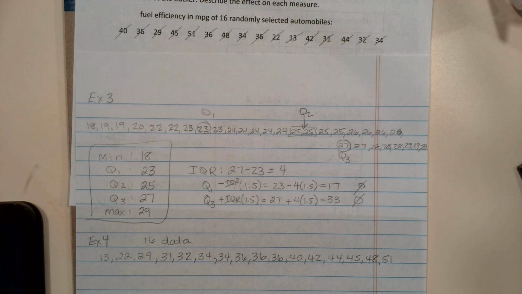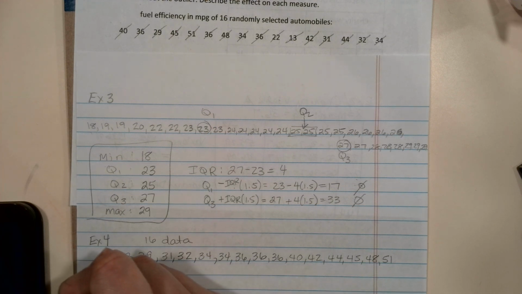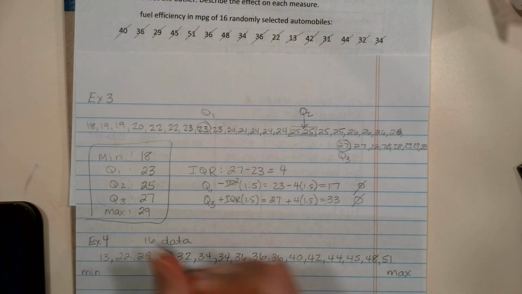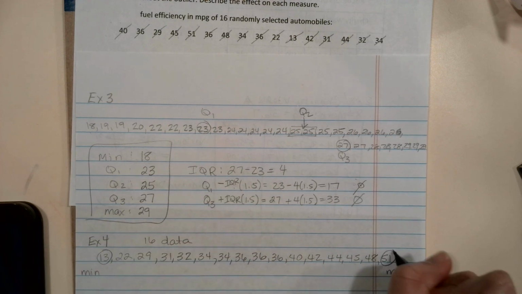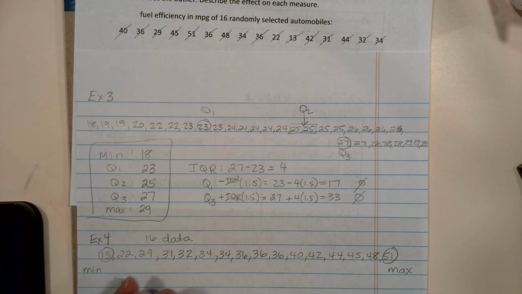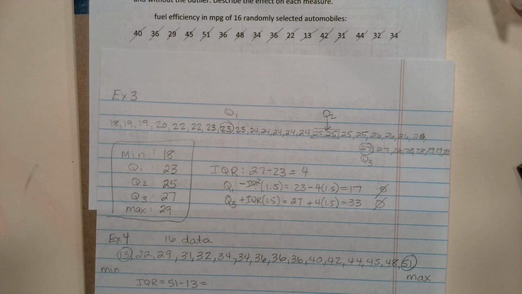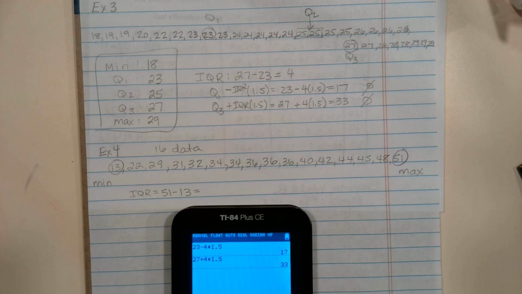We need to come up with min, max, right? Our minimum is 13, our maximum is 51. So my interquartile range will be 51 minus 13. Okay, so I'm going to slide this up because we're looking for outliers.